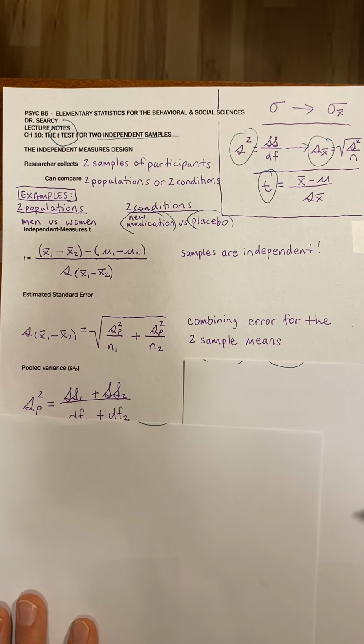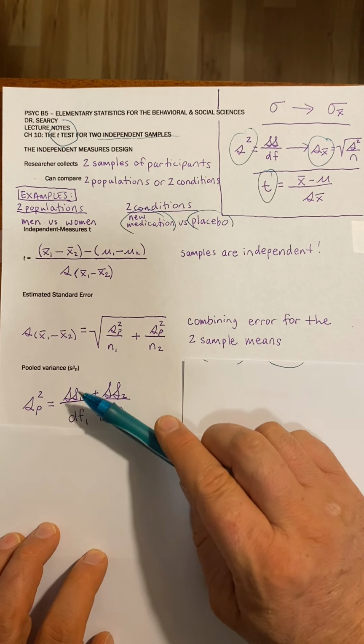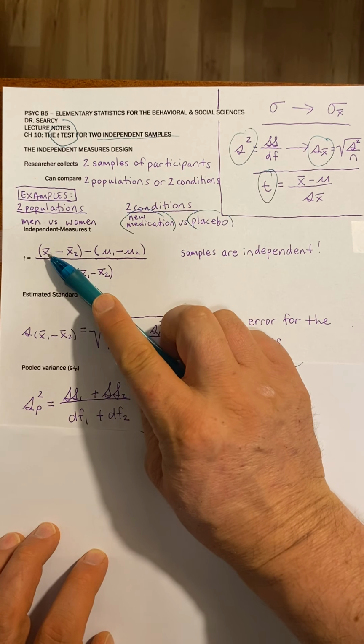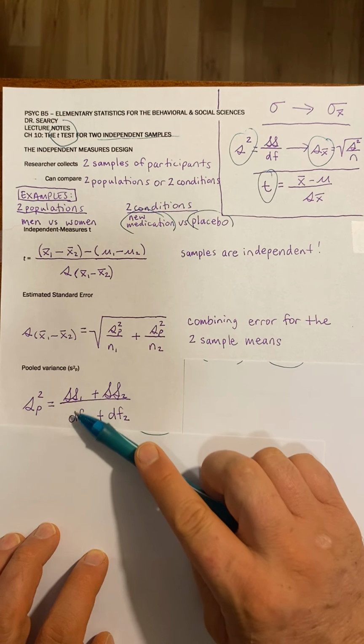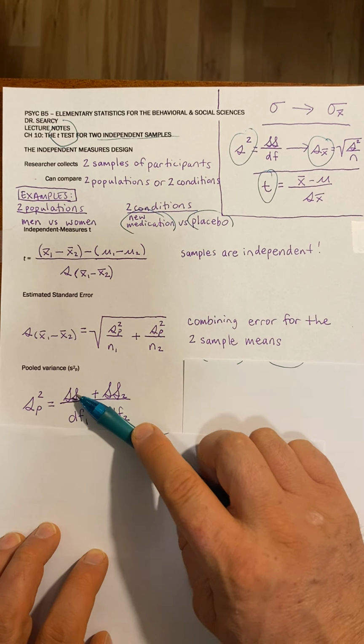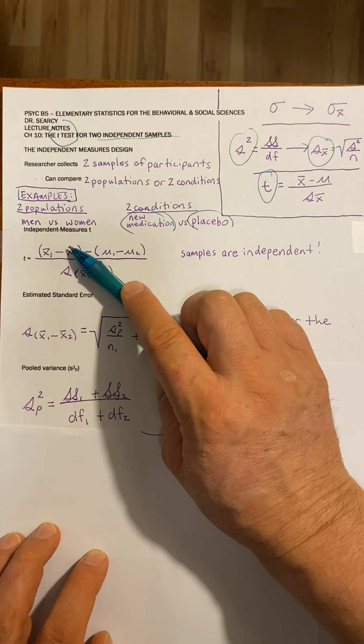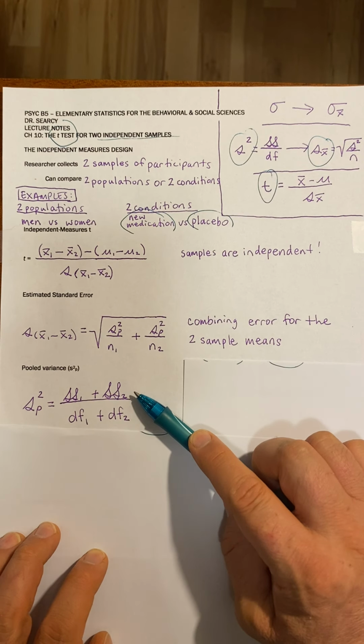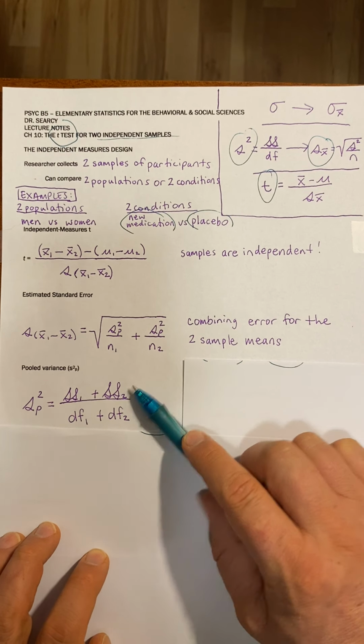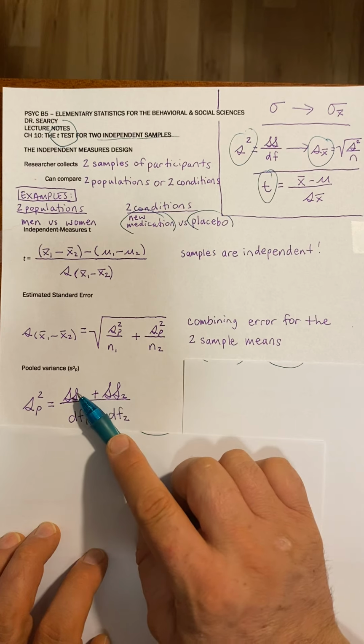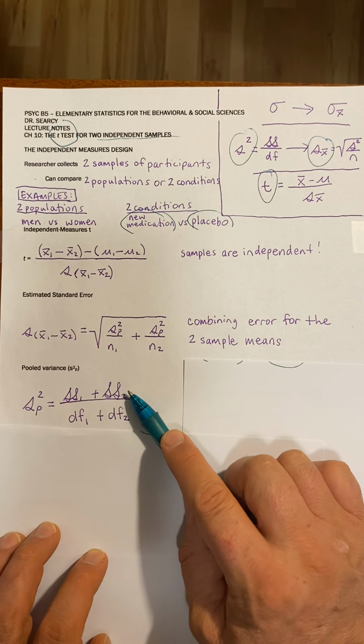The way that we go about getting it is we figure out for our first sample, what was that sample's sum of squares value, and then also for the second sample, what was its sum of squares value. Those two sum of squares values become the numerator of this division problem.